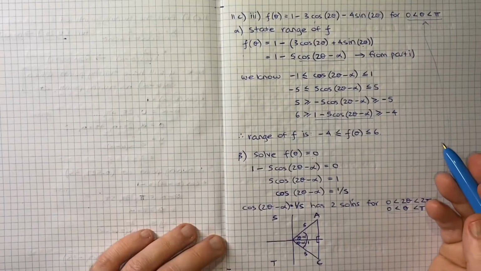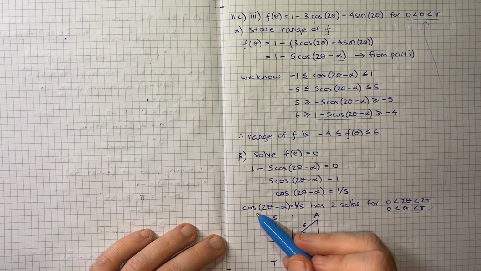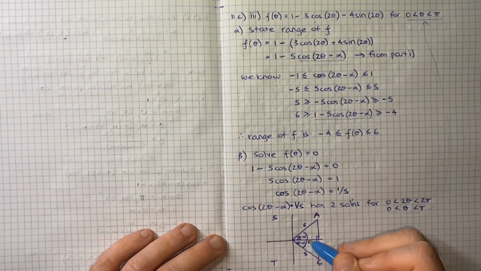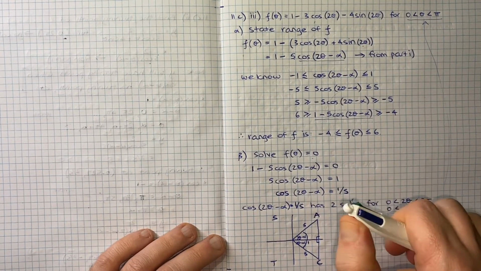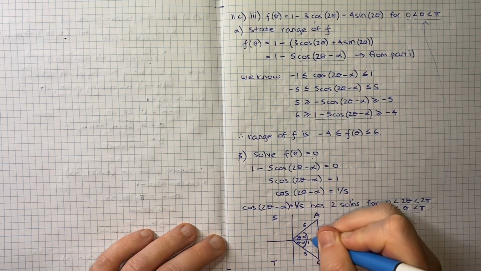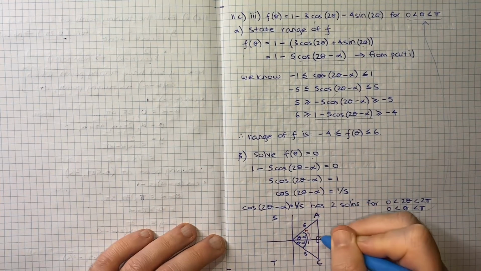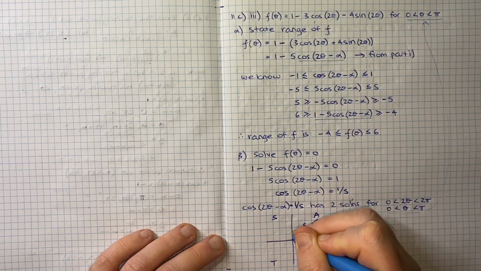So the idea is we're going to have two solutions. The first solution is you just work it out as you normally would. You take the inverse cos and then rearrange for theta. And then the second solution, we can think of it as, if we start from here when we're measuring our angles, the first solution goes from here to here, as usual. The second solution you could think of as going all the way around.